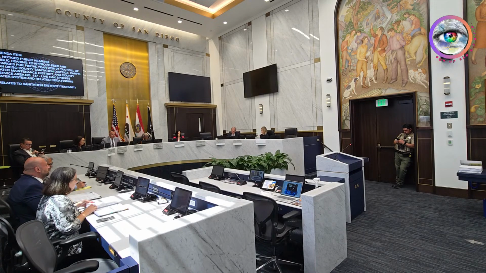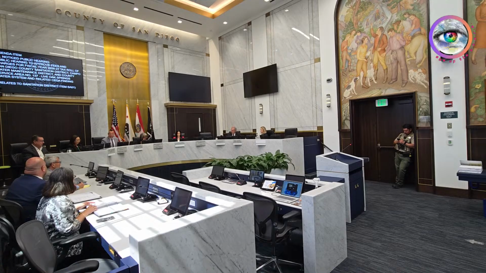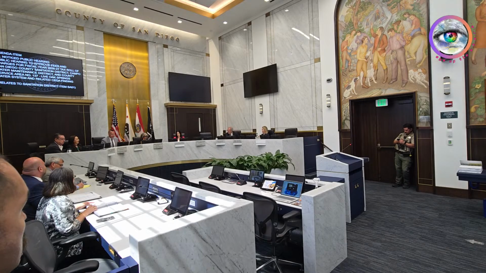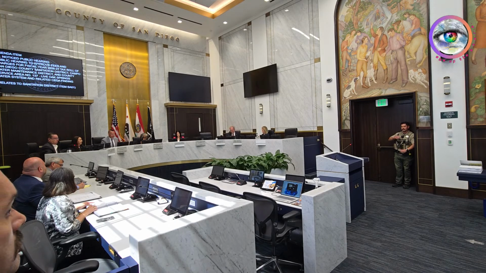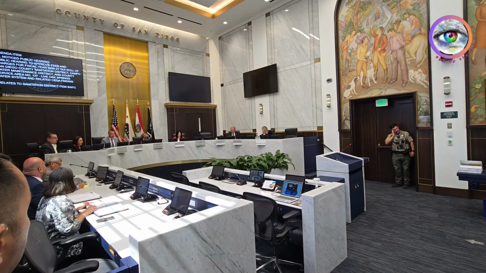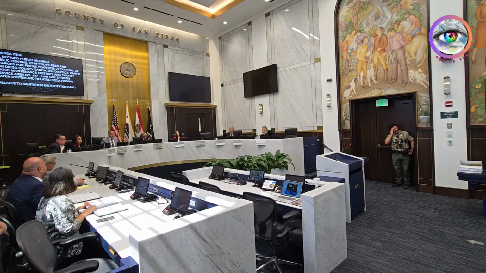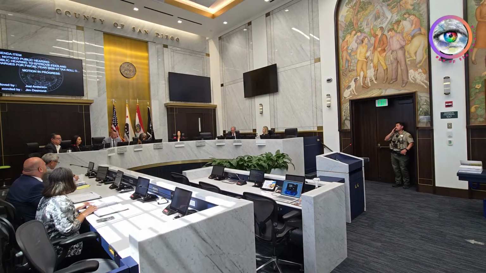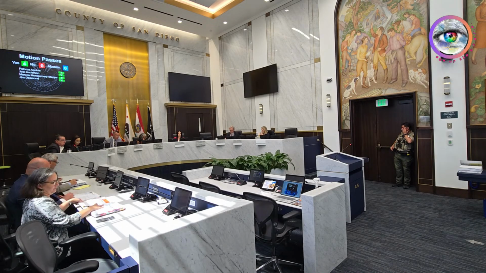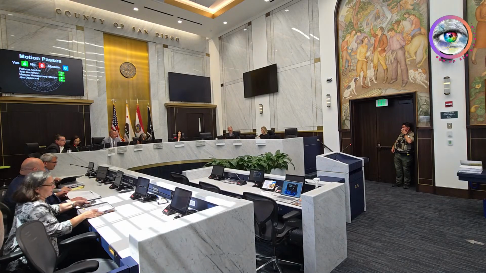Okay, if there is no discussion, I will entertain a motion at this time. I'll make a motion. Supervisor Eversley has moved the item. I'll second. And Supervisor Desmond has seconded. If there's no further discussion, let's go ahead and vote. Vice Chairman, can we accept that the motion passes unanimously with all supervisors who are present voting aye? Okay, thank you so much.